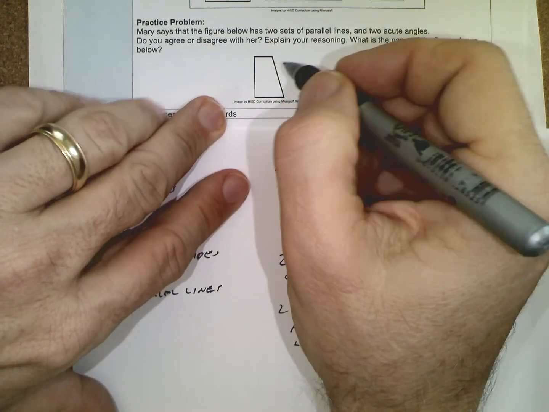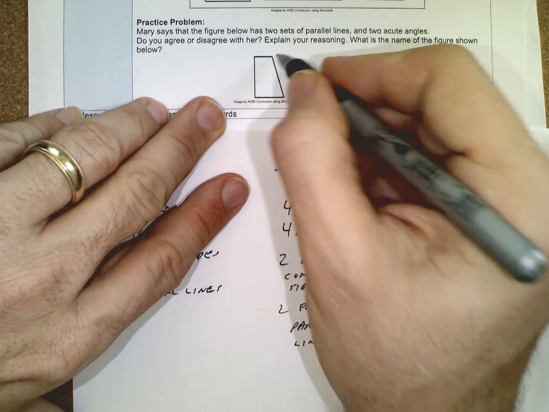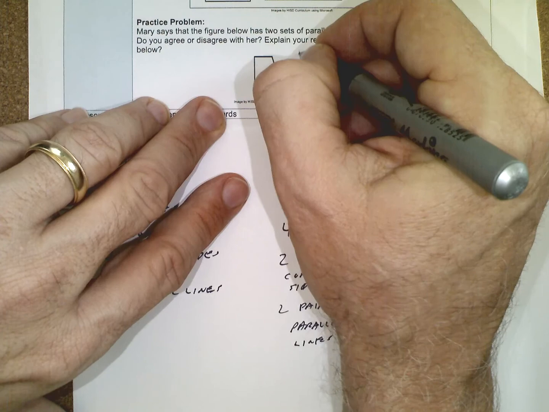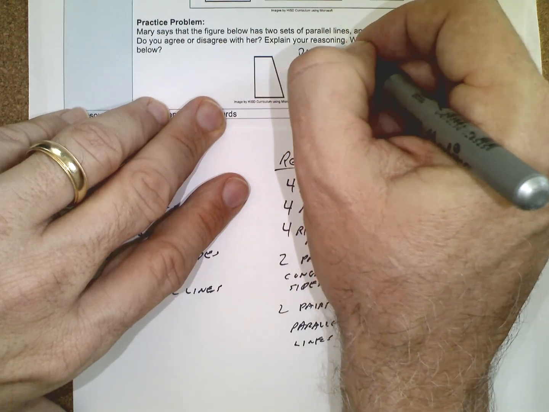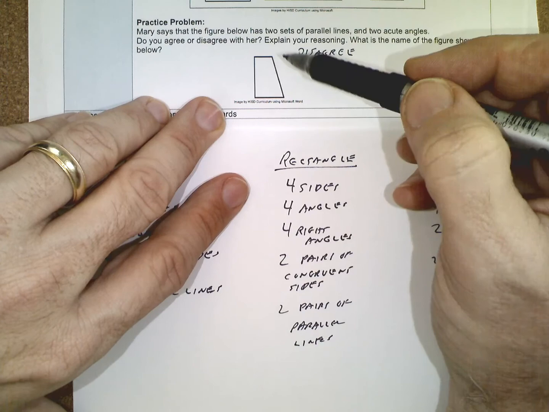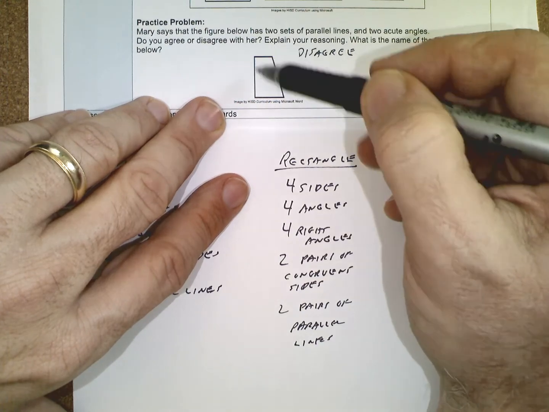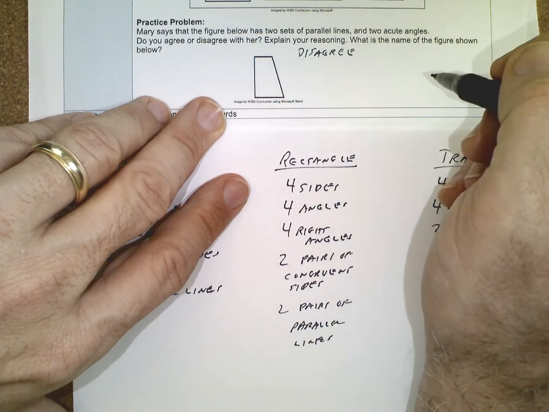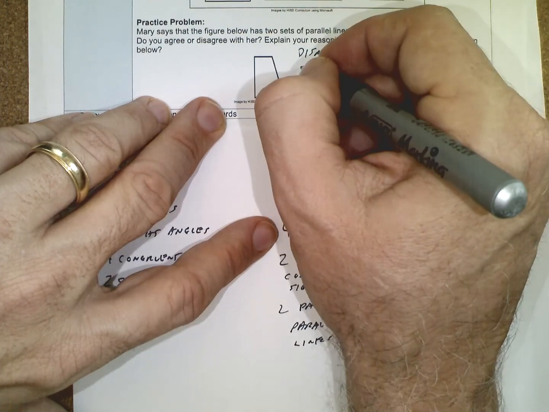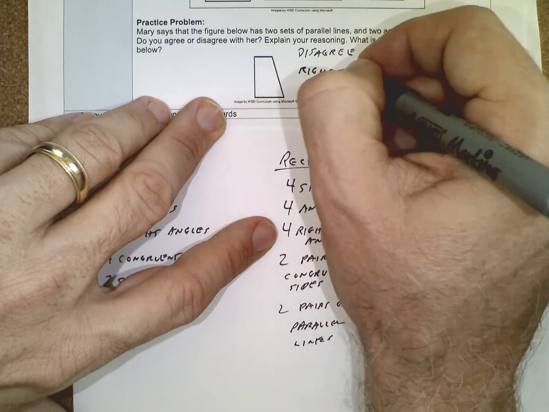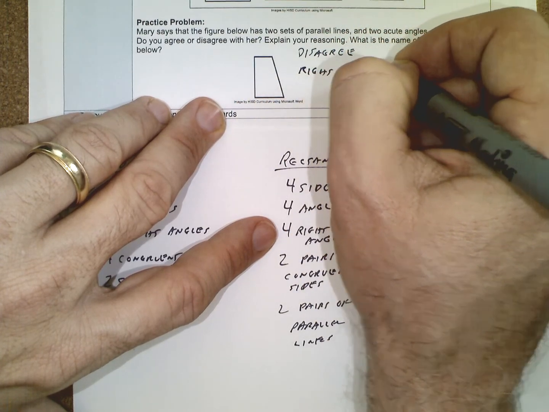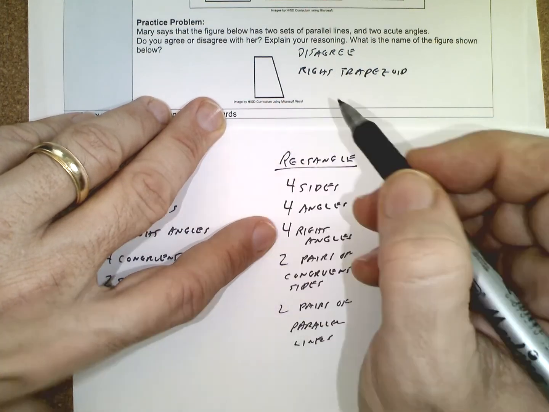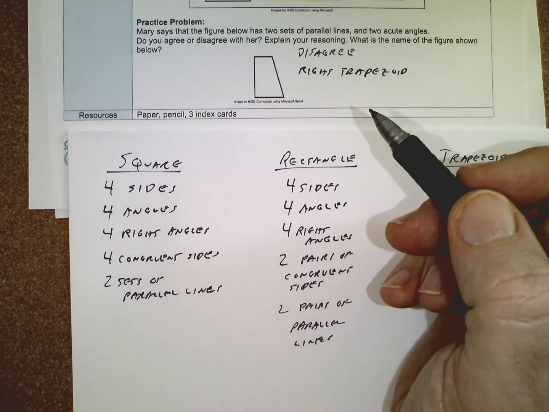Looking at this, we have 1 obtuse angle, 1 acute angle, and 2 right angles. So she is not correct. We have to say we disagree. Esta figura tiene un ángulo obtuso, un ángulo agudo y 2 ángulos rectos. Entonces no estamos de acuerdo con lo que dice ella. What is the name of the figure? This is a right trapezoid. Eso es un trapecio recto porque tiene 2 ángulos rectos.